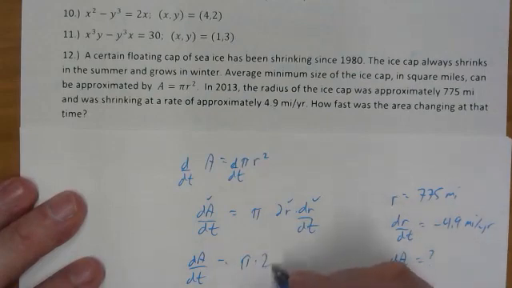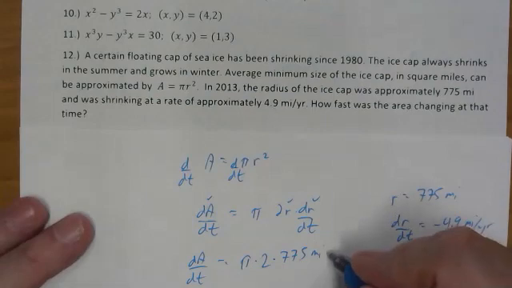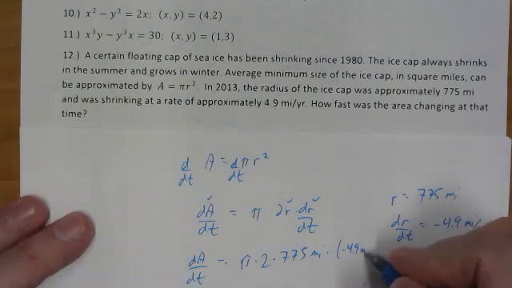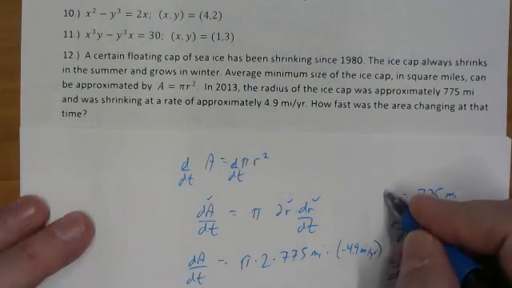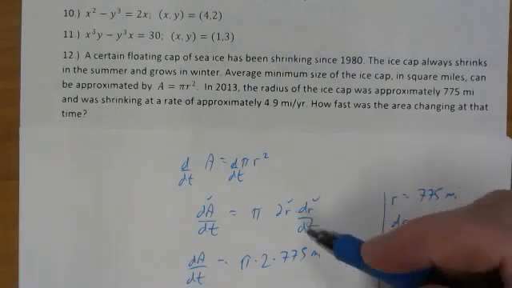Pi times 2 times 775 miles times dr/dt, negative 4.9 miles per year. So grab my calculator.